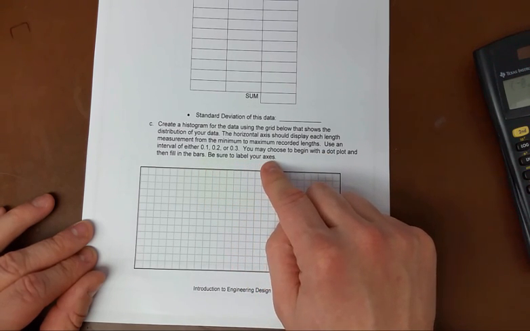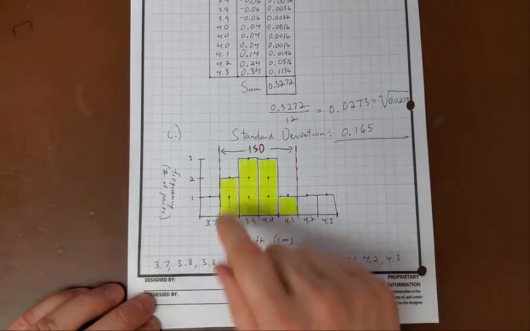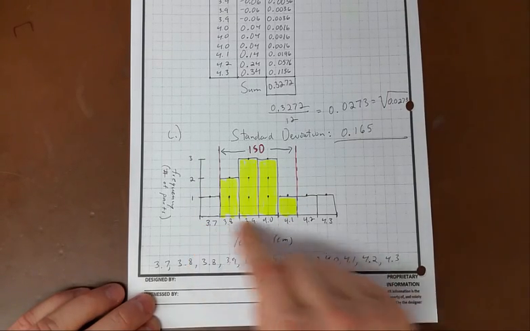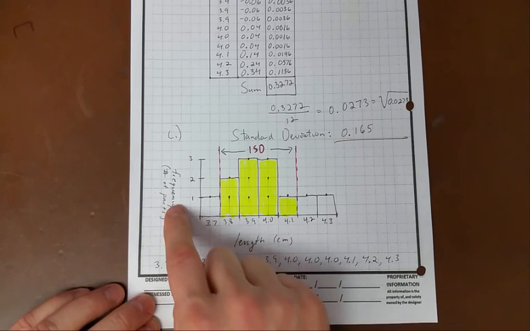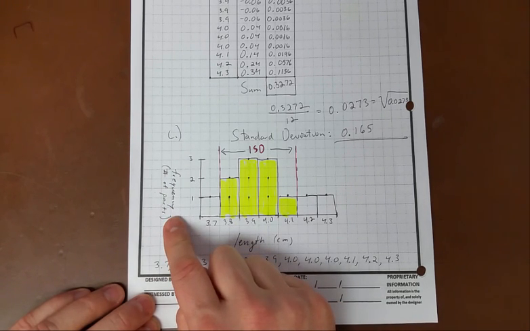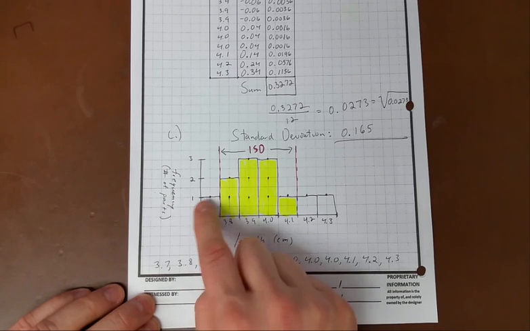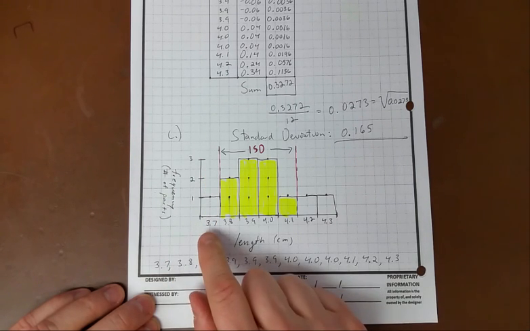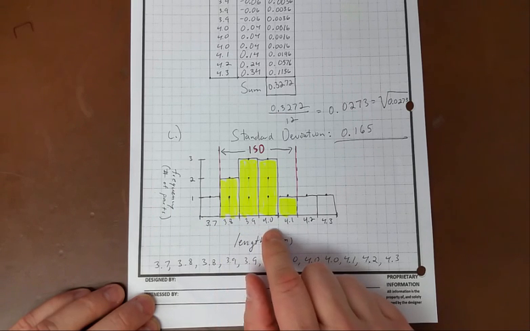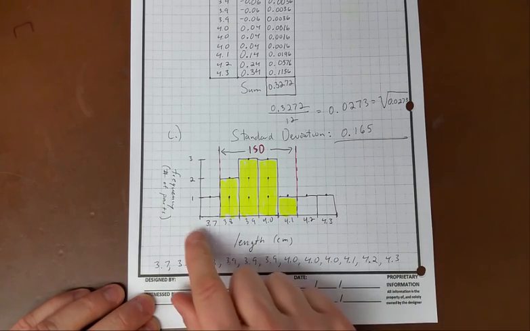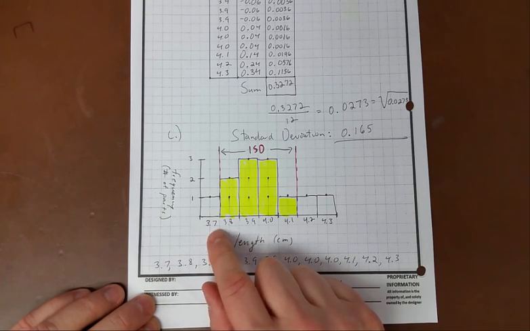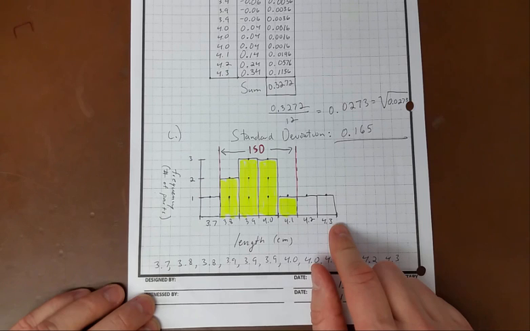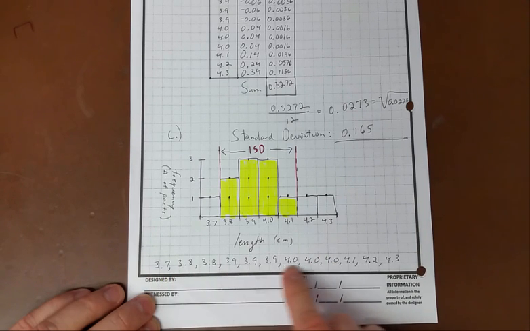Notice I have my x-axis here with length in centimeters for my part, and over here is my number of parts, the frequency: 1, 2, and 3. Notice I was given an interval of 0.1: 3.7, 3.8, 3.9, 4.0, and so forth. That's the interval, the change between each one. So what I did then is put my data down here to help you out.